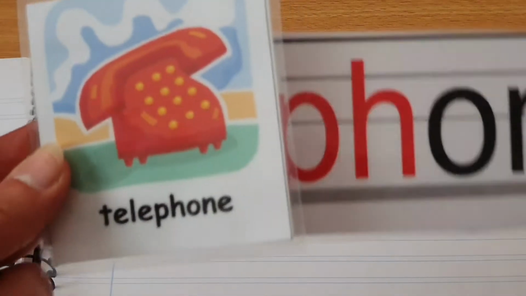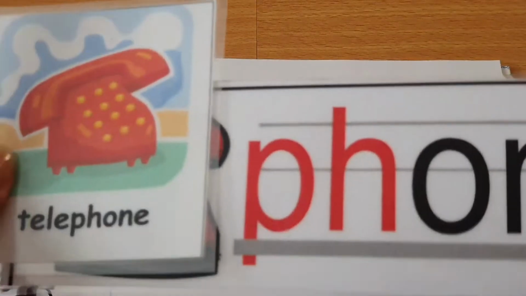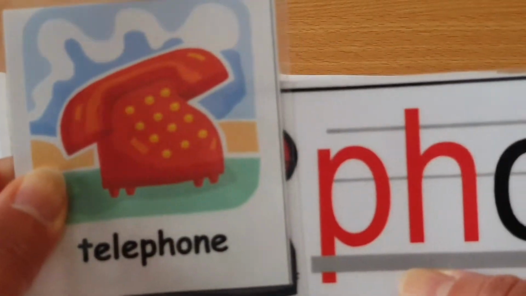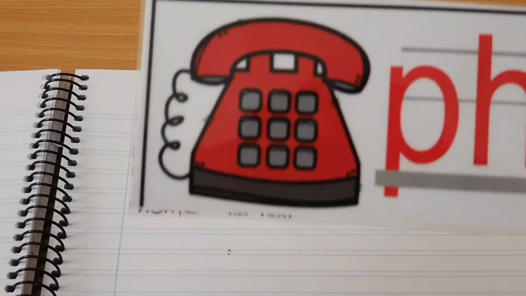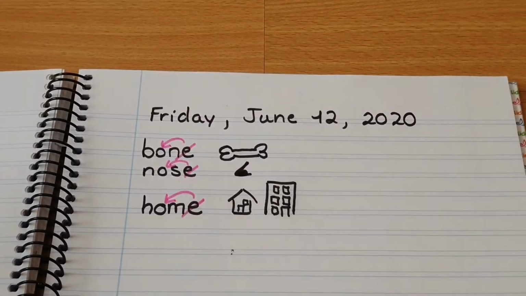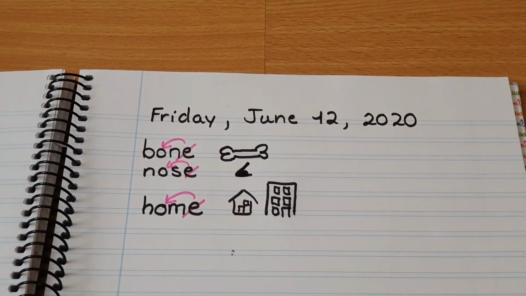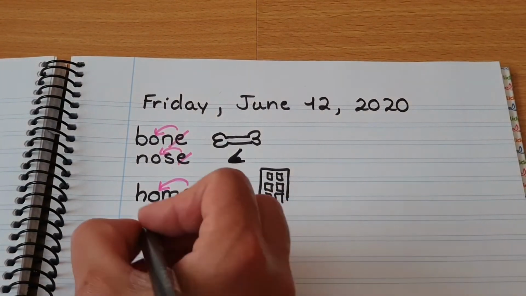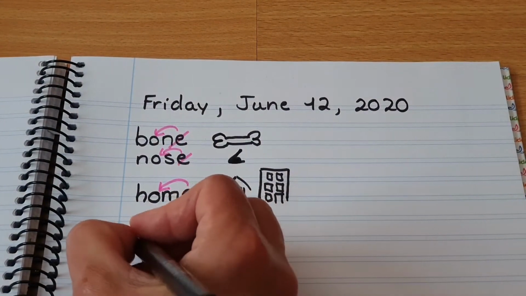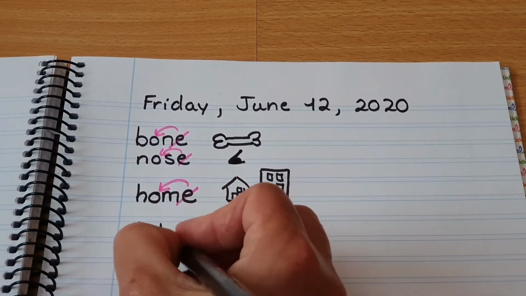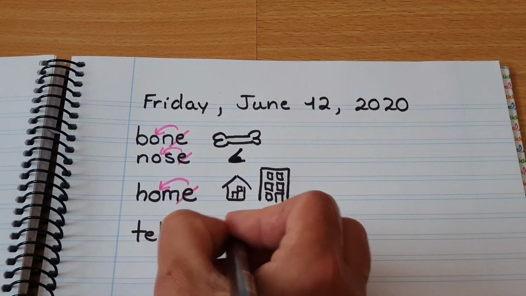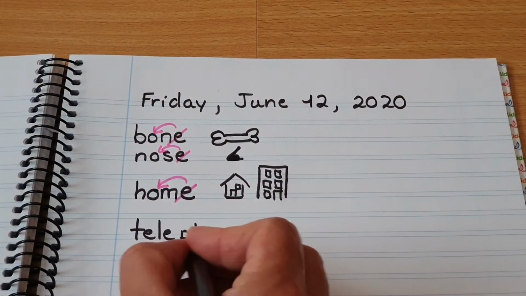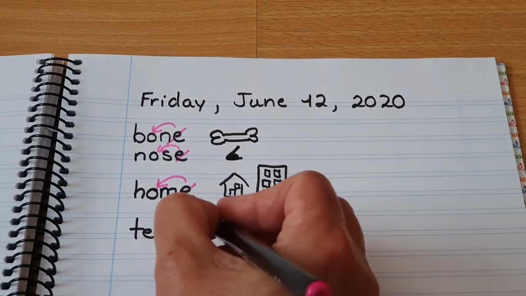Now, this is an important one. This is a telephone or a phone. Remember we said the PH makes the F sound, right? Now, this is an old telephone, right? But now we use a cell phone, a mobile phone. You call those mobiles, but we call them cell phones in America. So let's write telephone. Telephone. Now, remember, this is the F sound and the magic E is quiet.